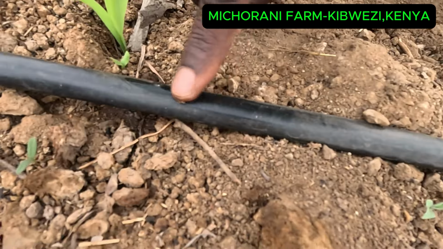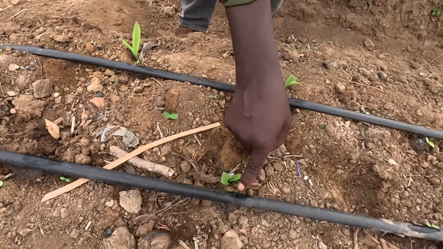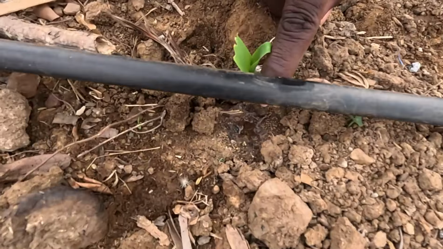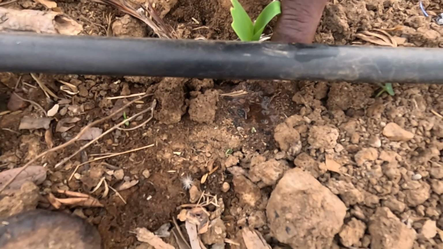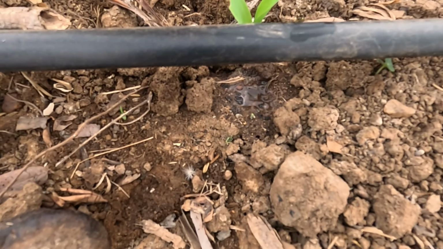So what you do, you place the holes on top, then the water drips down under, like shown down here. This is now the water dripping, and that is what we call drip irrigation.